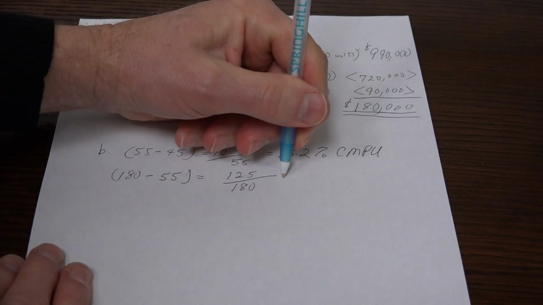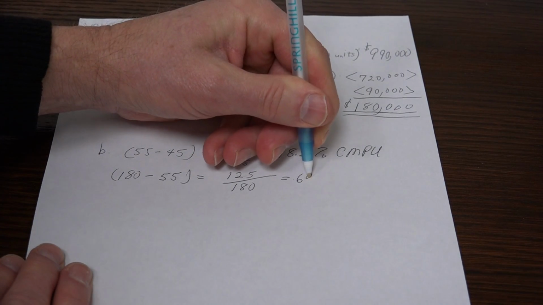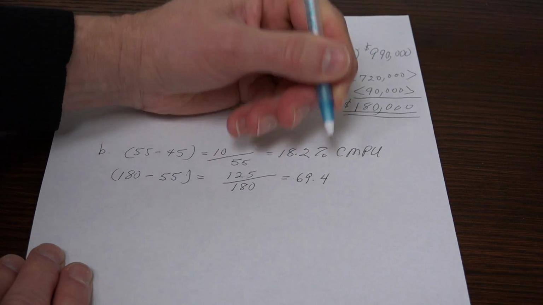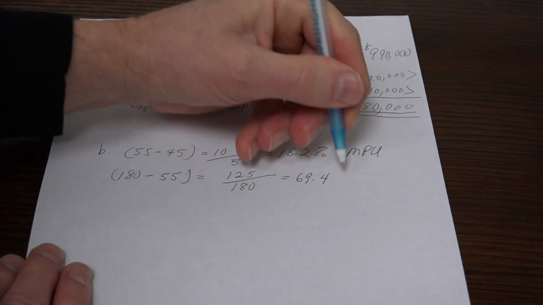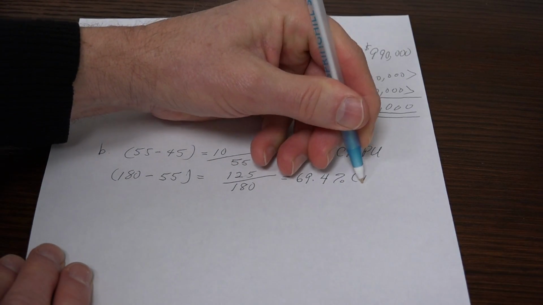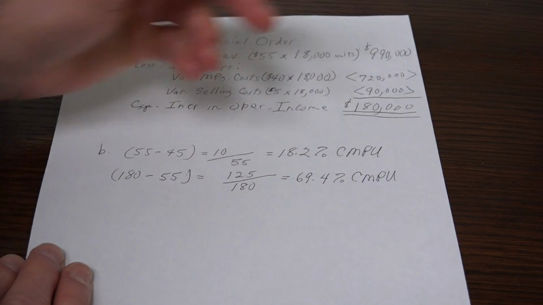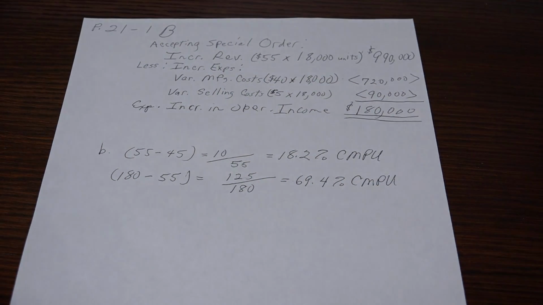So that's 69.4% contribution margin per unit. And as we saw in the lecture, you should always, if given the chance, if you know the market will bear it, sell the product that gives you the highest contribution margin per unit.